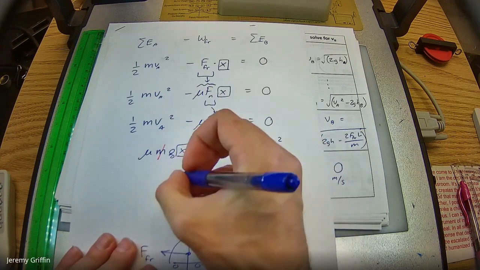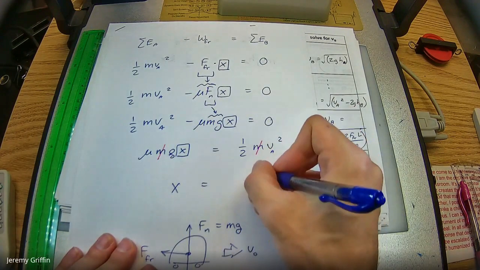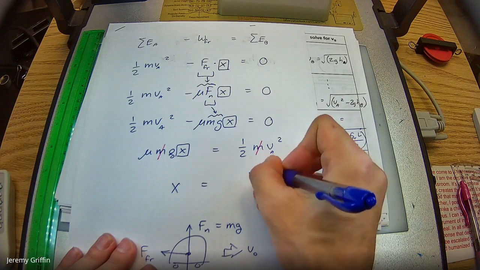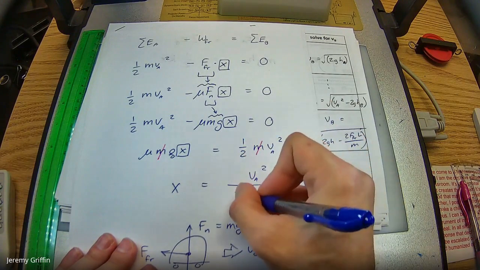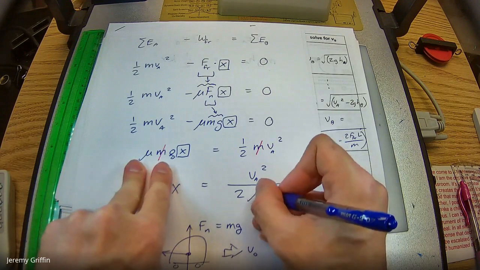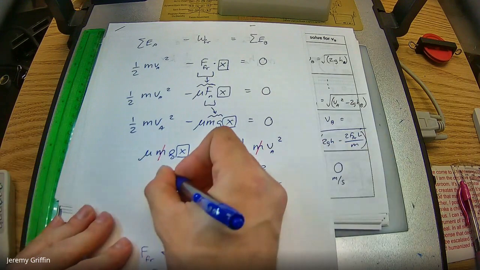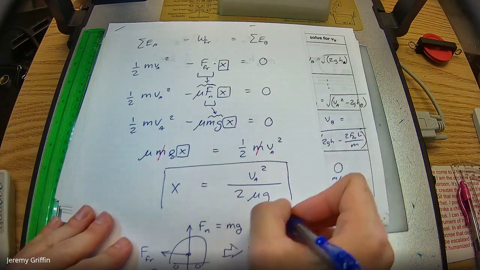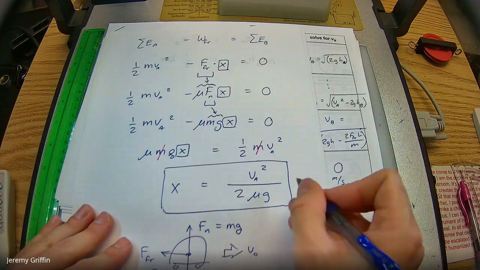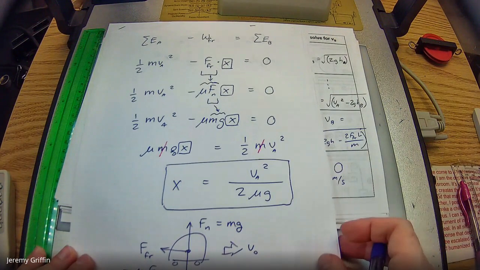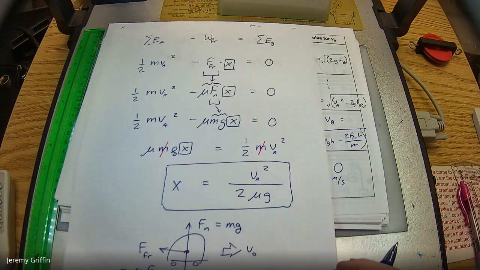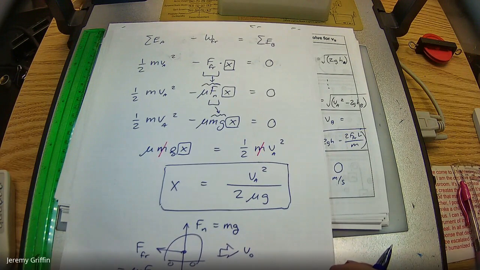Okay. So the stopping distance is just the initial speed squared, divided by 2, and then the mu and the g I have to divide down here. That is the answer to the question, what is the stopping distance? There's not a space for that on the table that I printed out, but that's what that would be.